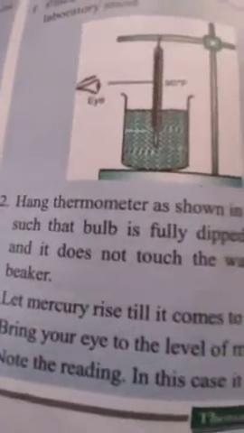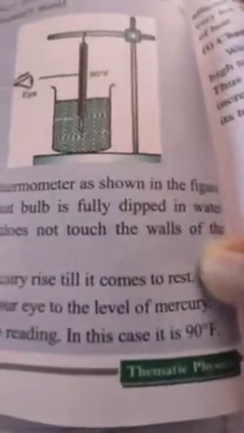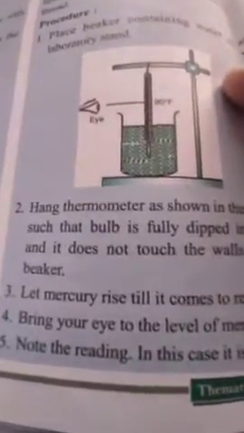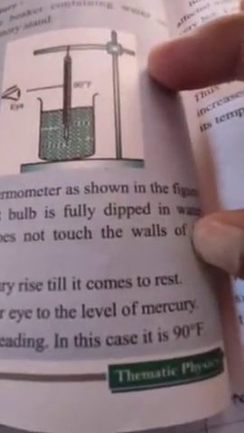Now let mercury rise till it comes to rest. Bring your eyes to the level of the mercury. Note the reading. In this case it is 90 degree Fahrenheit. So like this you can measure the temperature of water in degree Fahrenheit.